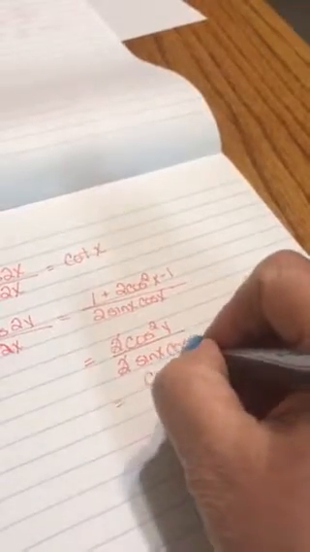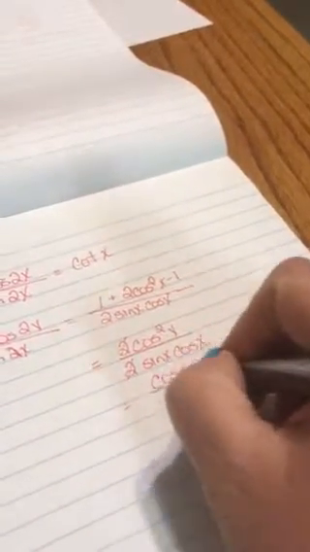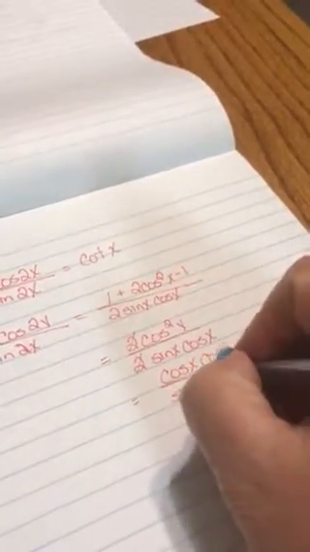So when I look at this, the 2's will cancel. I have cosine squared x, so I can think of that as cosine x times cosine x over sine x cosine x. The cosine x's cancel, and I'm left with cosine of x over sine of x, which is exactly cotangent of x. So it looks like I made a good guess with which formula to use for my cosine of 2x, but it probably could have worked out if I had used the other ones.